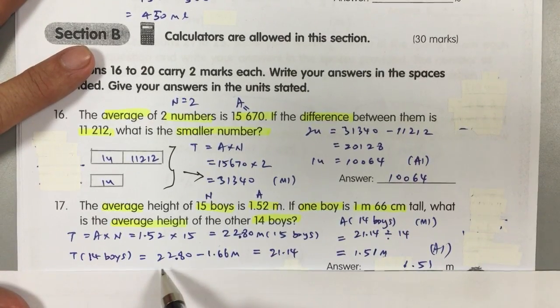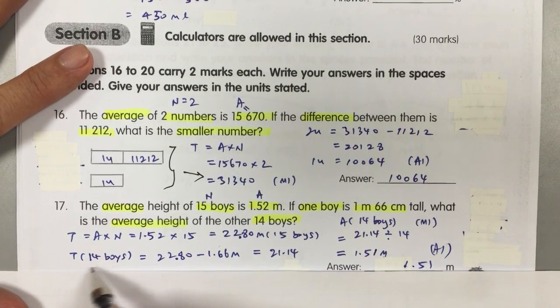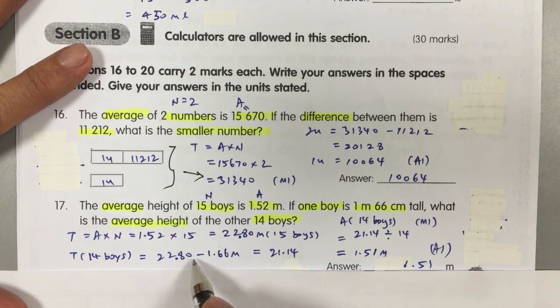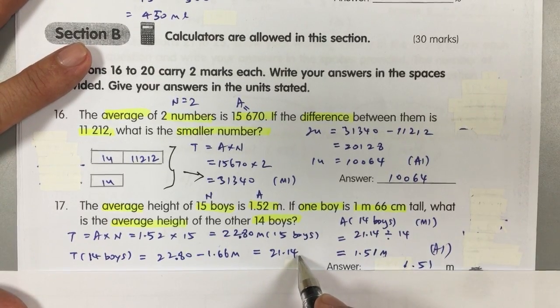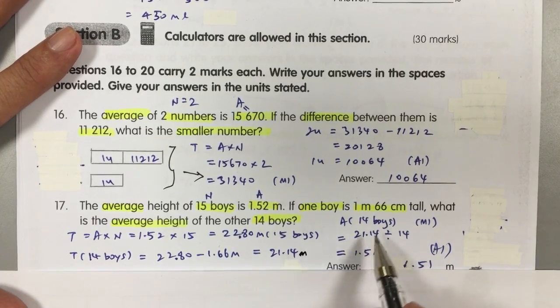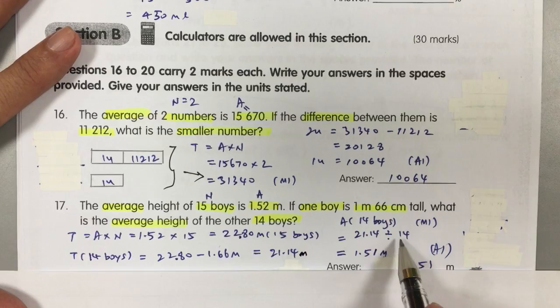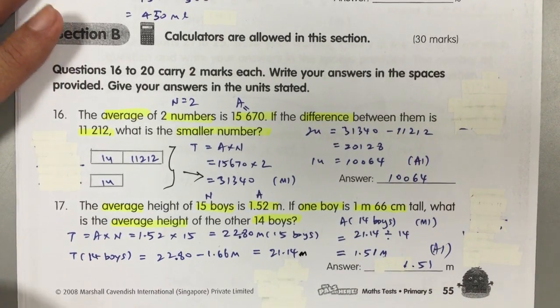I take this, subtract one of the boy, 1 meter and 66. Okay, so I have total sums of all the height of 14 boys is 22.8 meters, subtract 1.66 meter. I have 21.14 meter. Then average of the 14 boys will be total sum 21.14 divided by n, which is 14. I have 1.51 meter as my answer.